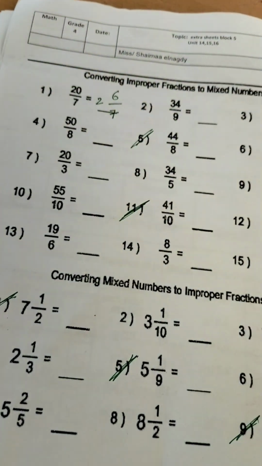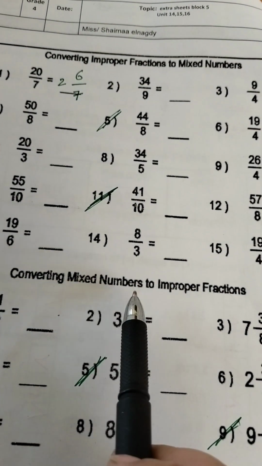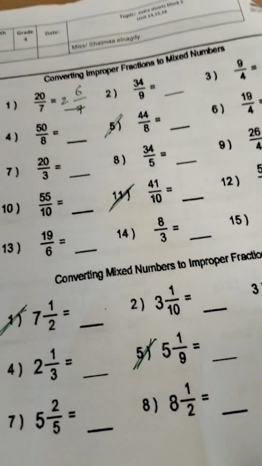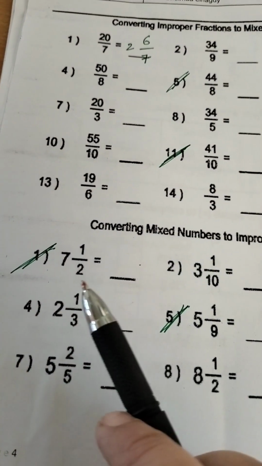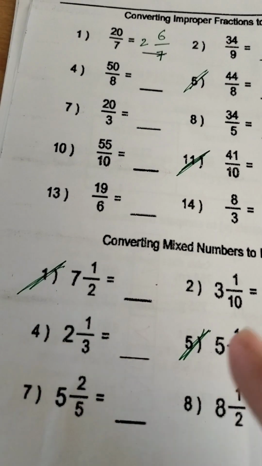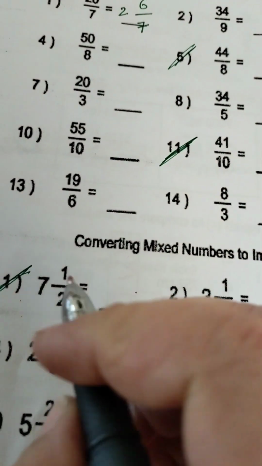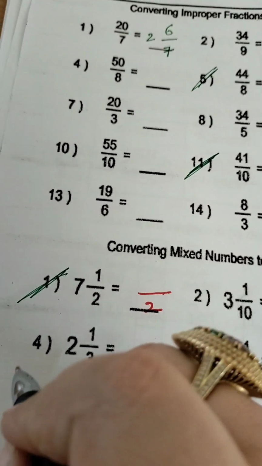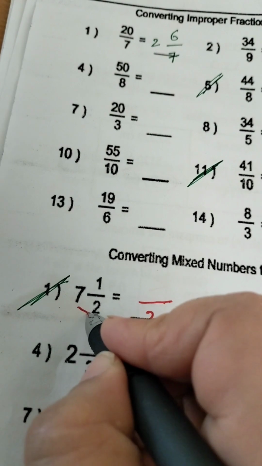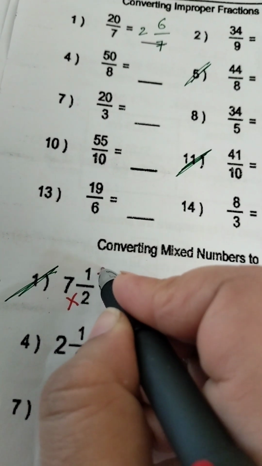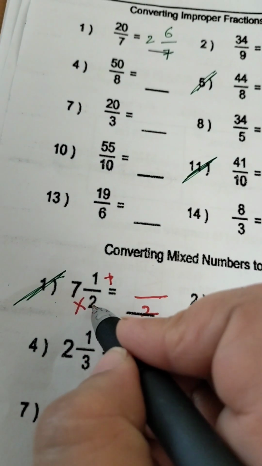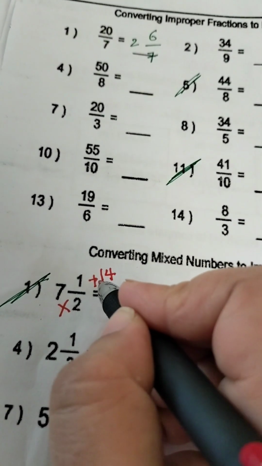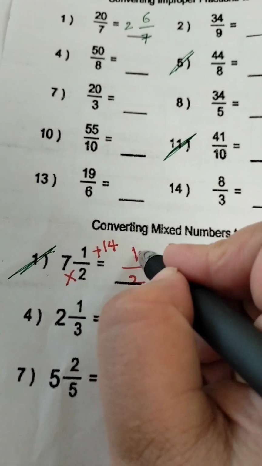This time we will convert a mixed number into an improper fraction. So, this is a mixed number. I will say to myself, I will keep the denominator like it was. Then I will multiply and add. What does it mean? I will multiply 7 by 2, it will be 14. It will go up. 14 plus 1, it will be 15.